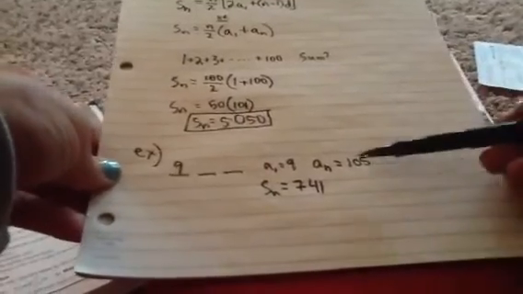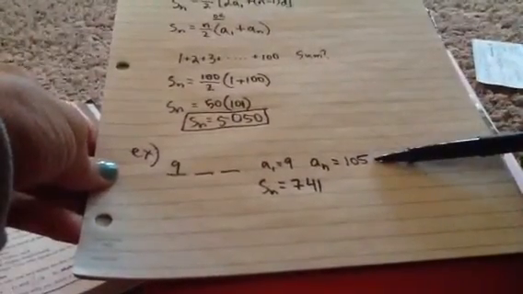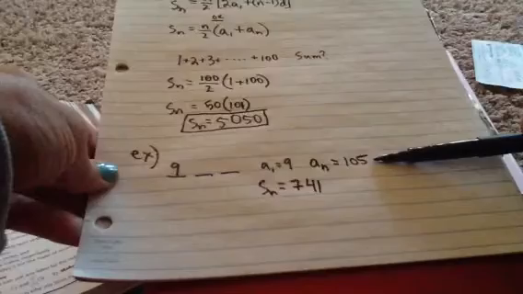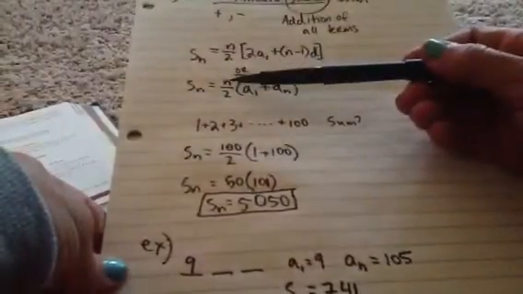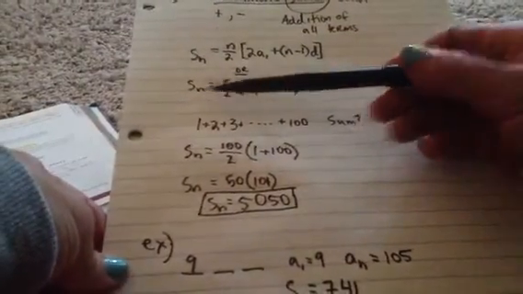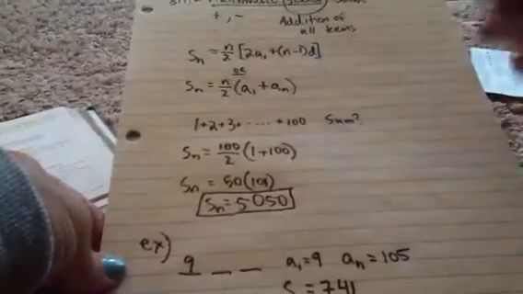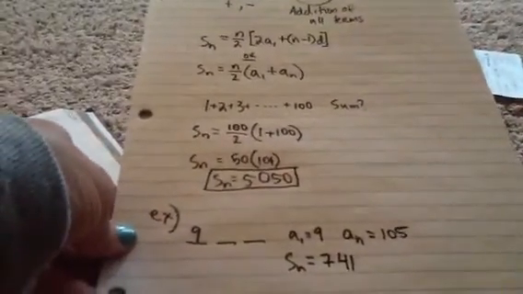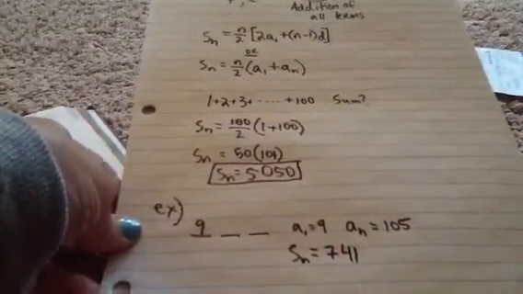But we're not sure which term this is. We can find it by solving for n in this equation. Then we can plug it back in to find the sum.